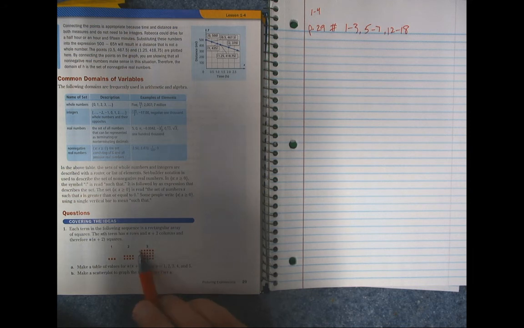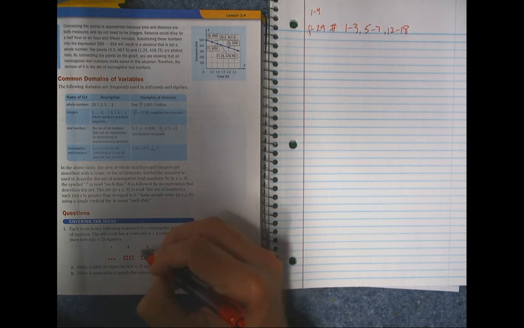this is a mistake in the book. It should be 3 rows there. And then n plus 2, if you take n and you add 2, that's 1 plus 2 is 3. So there's 3 columns. Then 2 plus 2 is 4. There's 4 columns. And then 3 plus 2 is 5 columns. So this part is a mistake. This shouldn't be here.